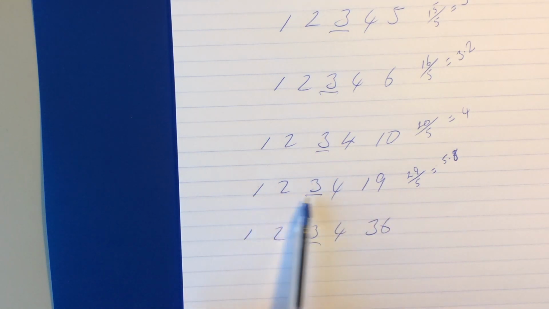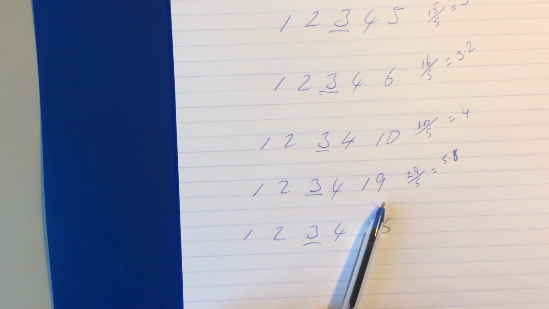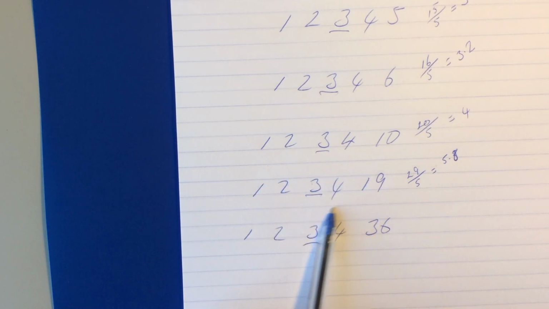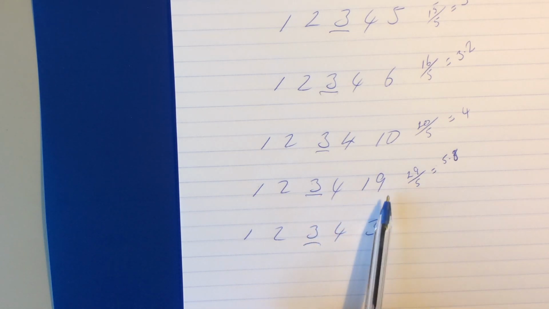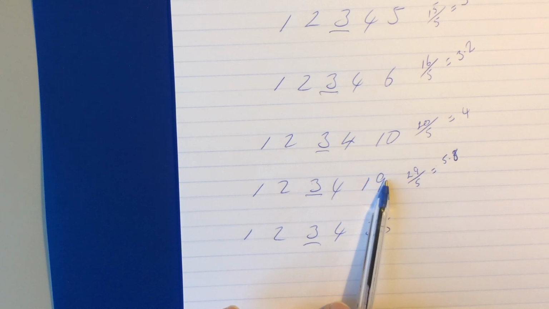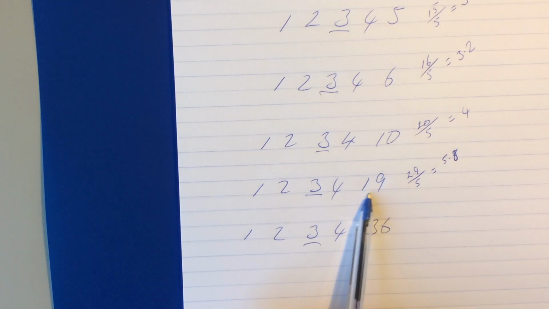If I were asked what a good illustration of overall of the data here was, I'd probably use the median now. I'd probably start doing that. Because it looks to me that 19 is getting pretty close to being an outlier.